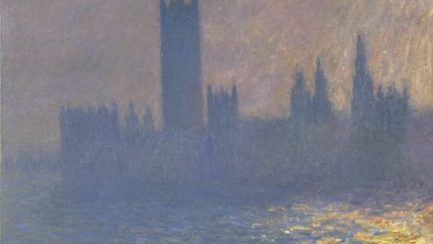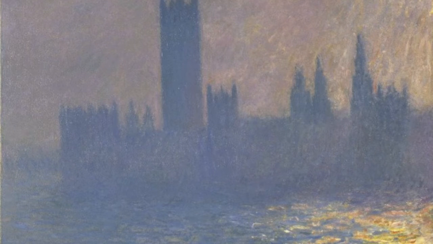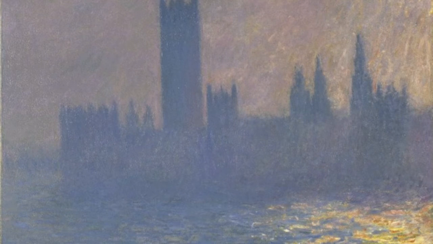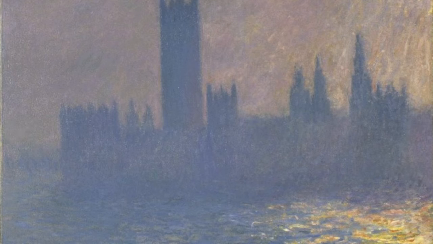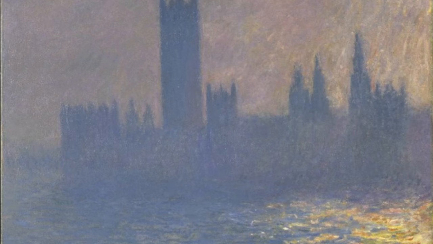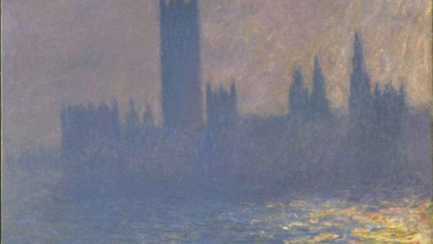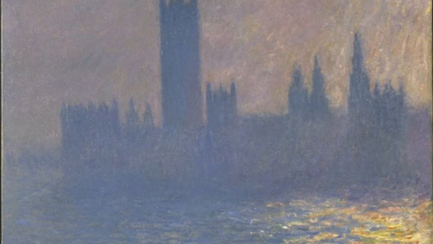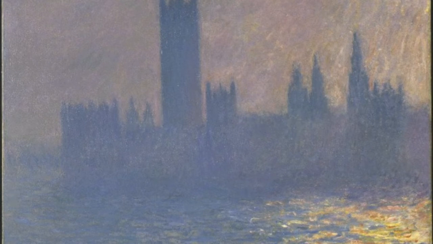An interesting fact noted by the little description is that he used 19 different canvases because as the weather and the lighting conditions changed, his own painting changed. So this is only one of 19 to have actually been finished, I think.